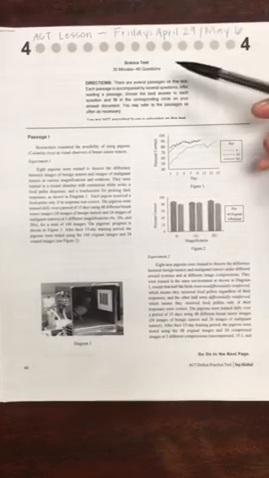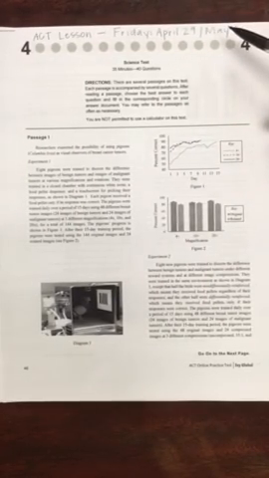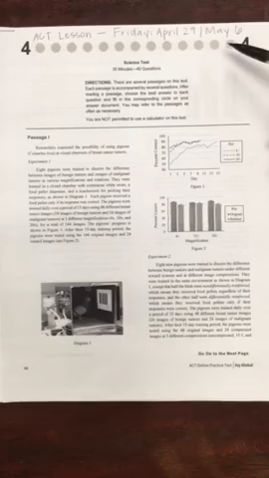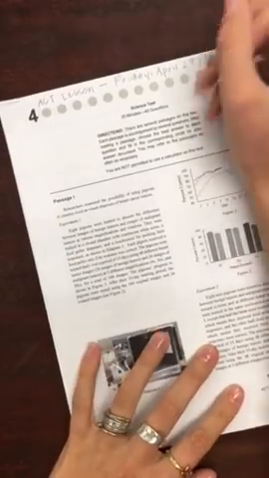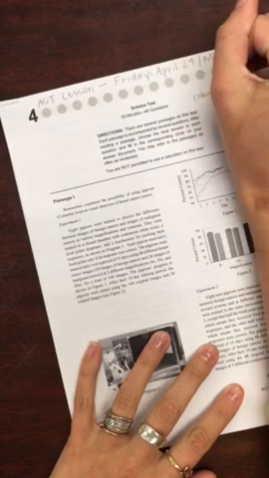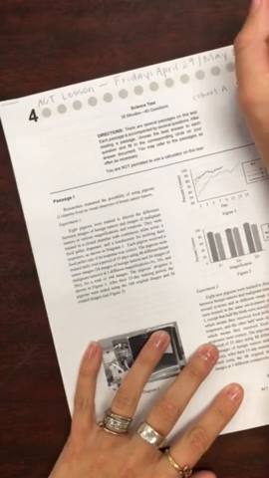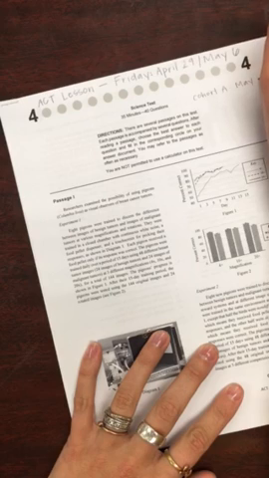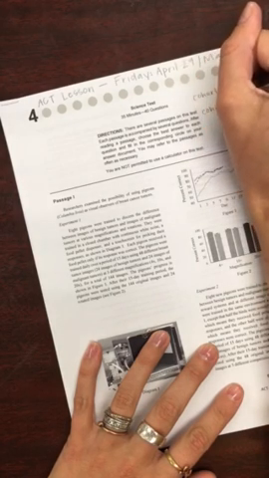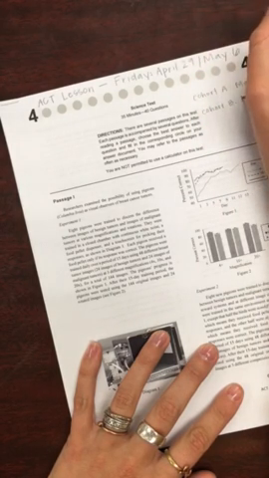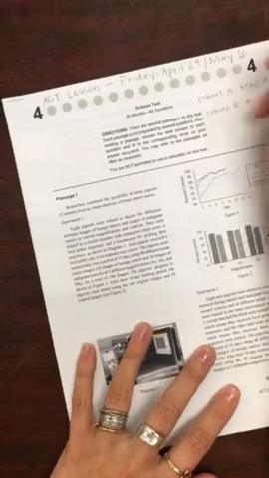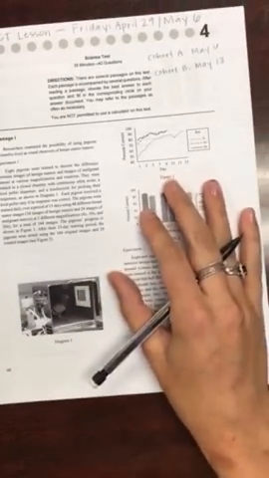For cohort A, it'll be April 29, and for cohort B, it'll happen on May 6, but it's the same ACT lesson. This assignment will be due for 25 points 1 week after. So I'm going to write that here. Cohort A, it will be due on May 6, and cohort B, it will be due on May 13. You should be able to get this done.